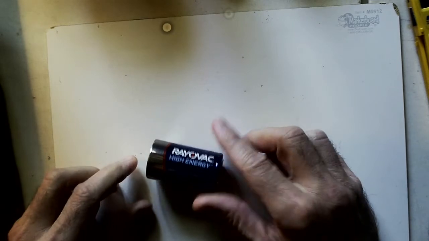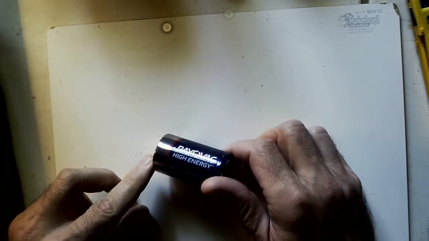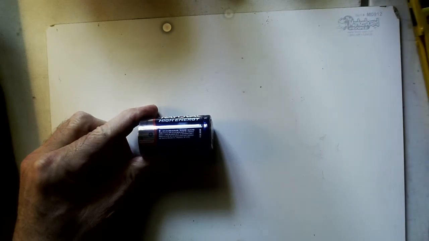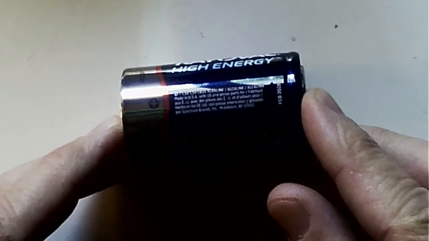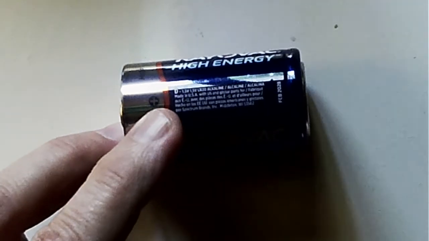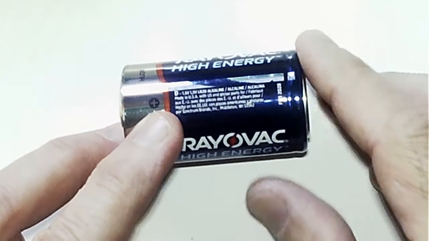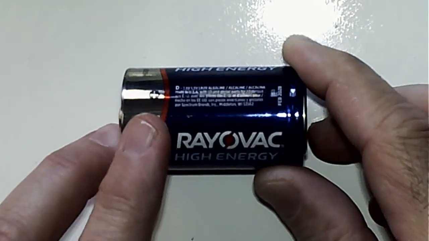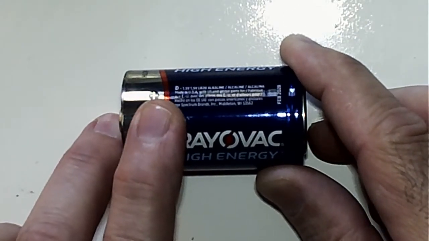So here's my battery, and if you look on a battery, and I hope you can see this, you've seen it before, this little plus sign right here. Let me try turning the lamp on. Oh, look at that. Okay, this little plus sign here is the cathode.